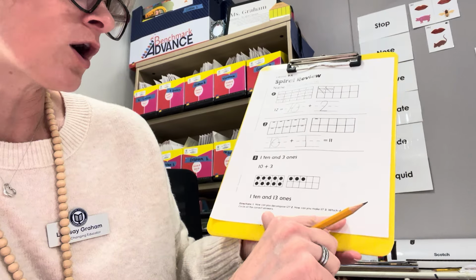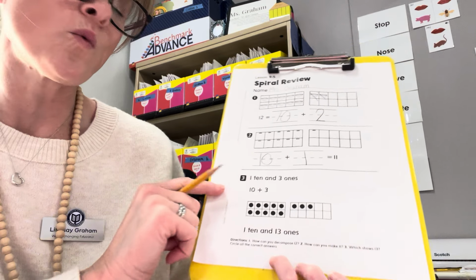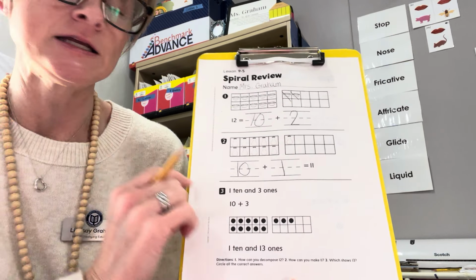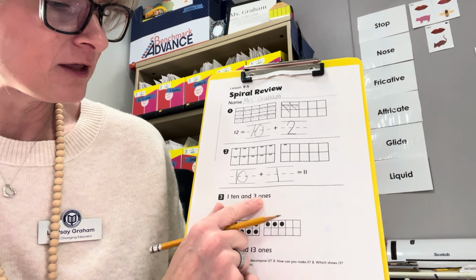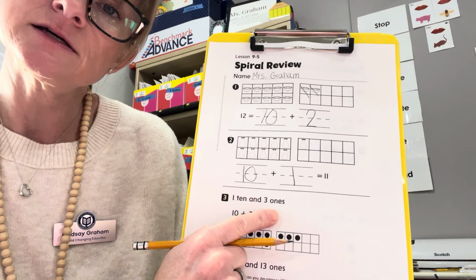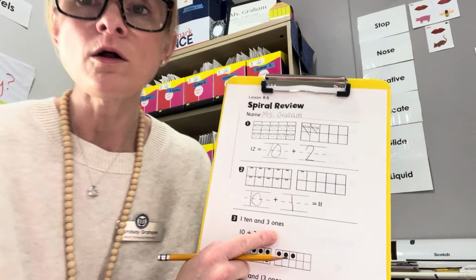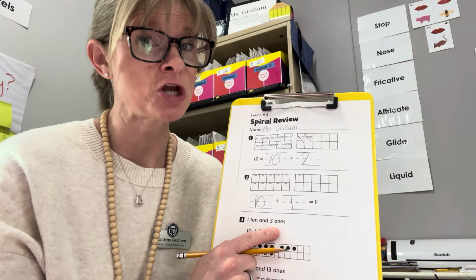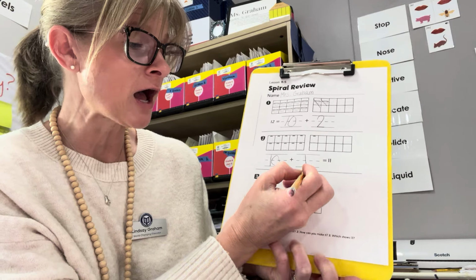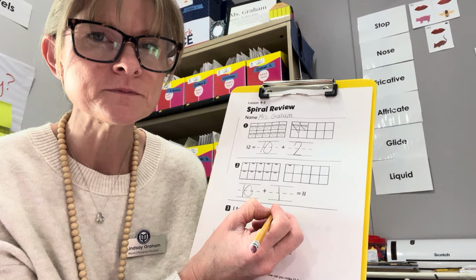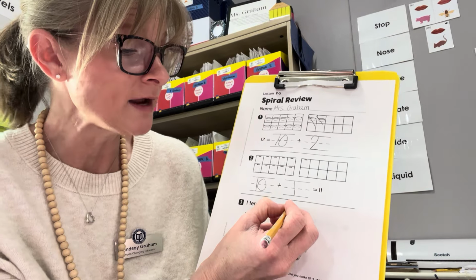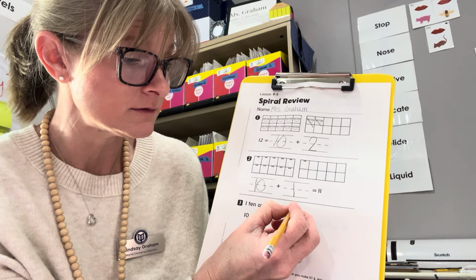We're looking for which of these shows a way to make 13. So this first one says 1 ten and 3 ones. All right, well, there's a few different ways we can check that. I know that if I draw a stick, how many is it? 10. So if I need 1 ten, I can draw a stick.